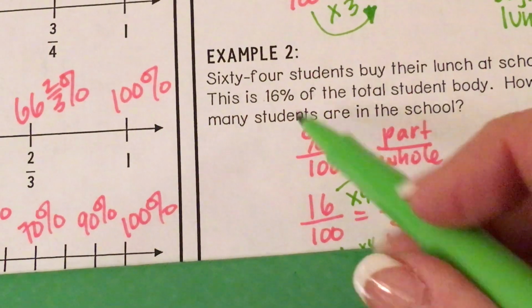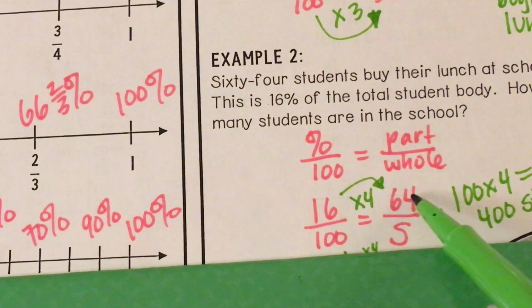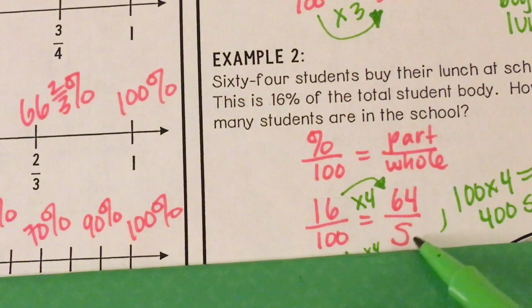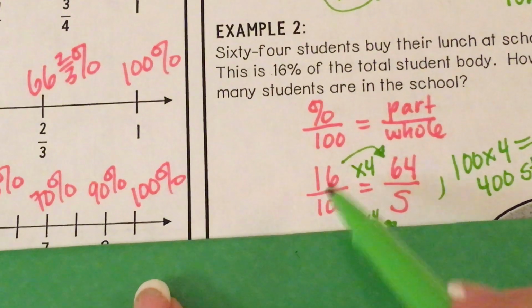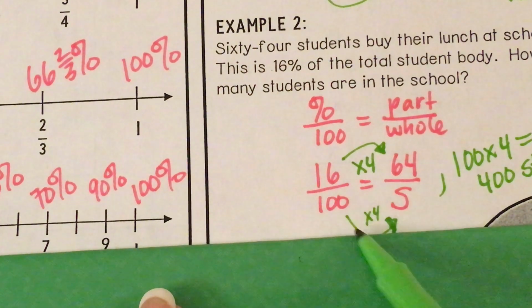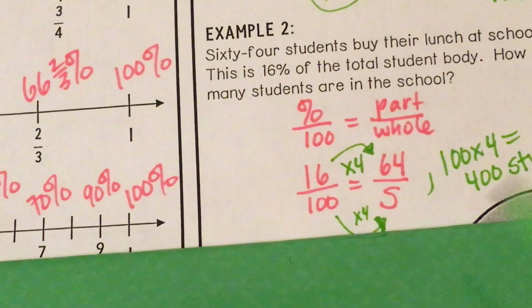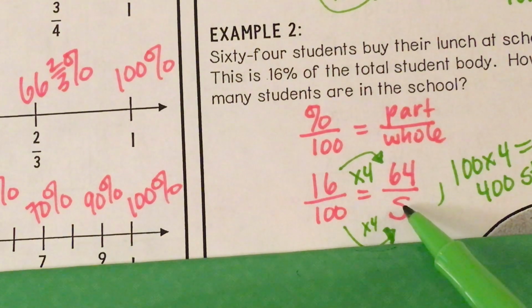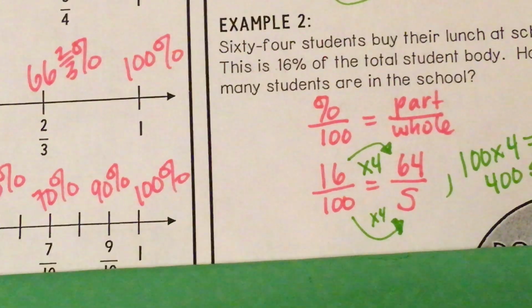So it said 16%, so we put 16 over 100 is 64 kids buy their lunch at school, and then S is how many students. I had S be how many students are in the school altogether. And this, you could do cross products always, but I know that 16 times 4 is 64. So 100 times 4 is 400. So there's 400 students in the school. And if you wanted to check that, you would do 64 divided by 400 and see if you get 0.16, 16%. And you will. And that is our review of ratios, proportions, and percents.